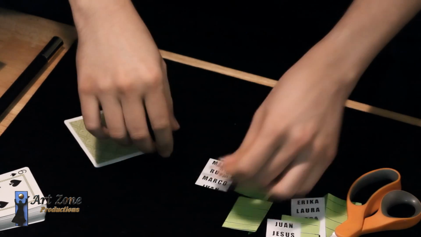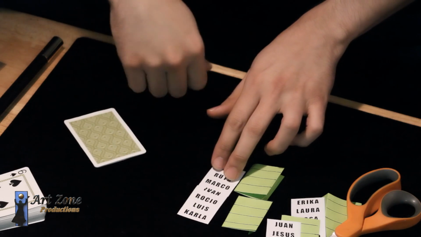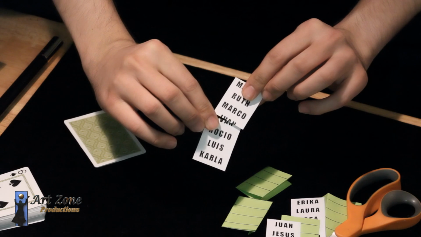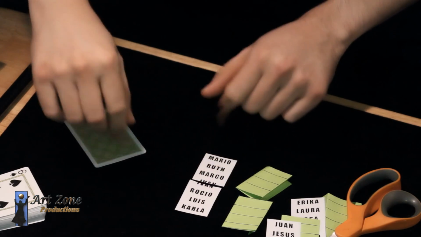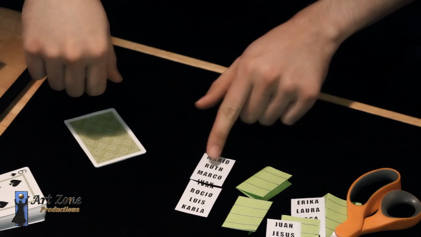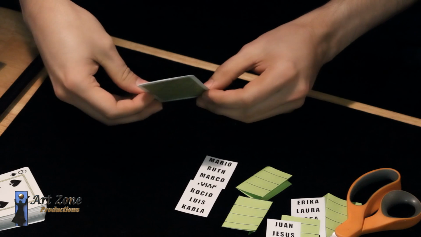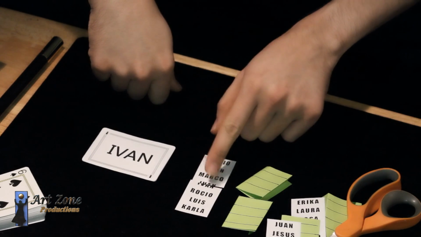Okay, now notice you cut right in this name, which we pronounce it is Ivan. In English, I guess it is Ivan. I don't know, but that's the name you cut. Okay. Now the prediction that I have right here is exactly the same. Ivan. That's the name you cut.